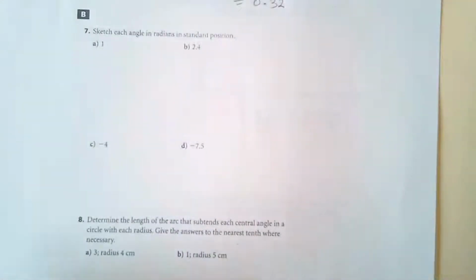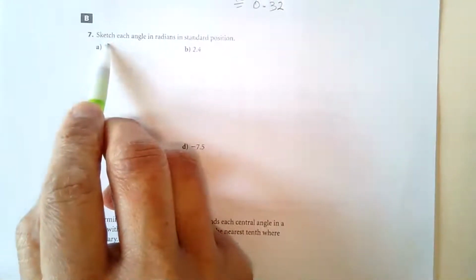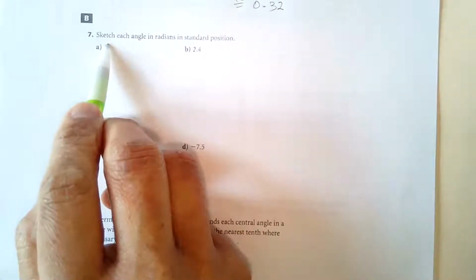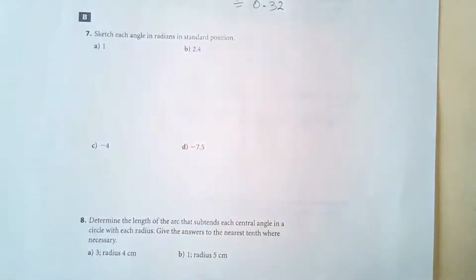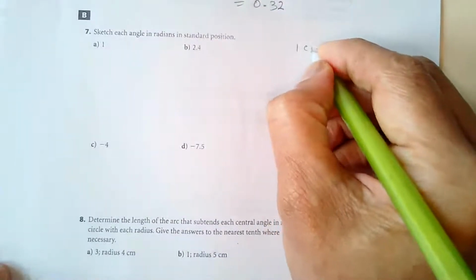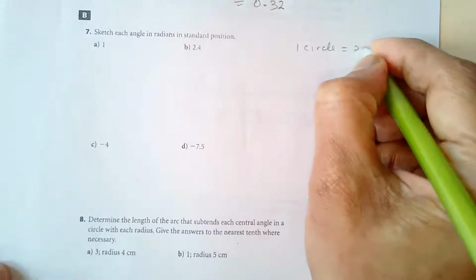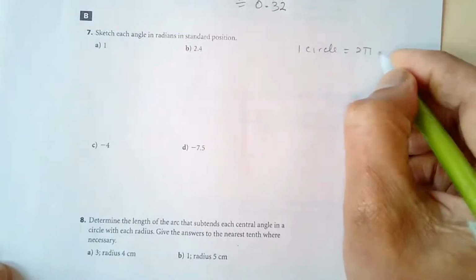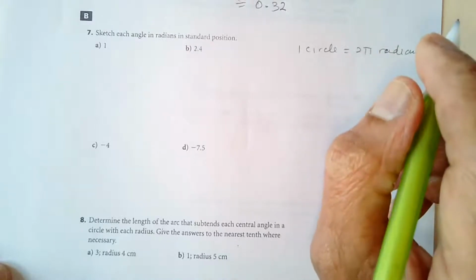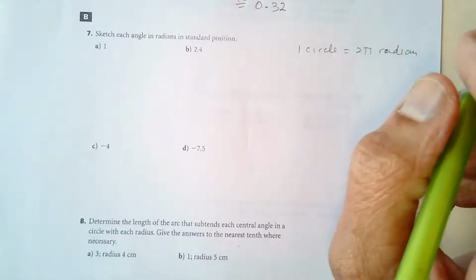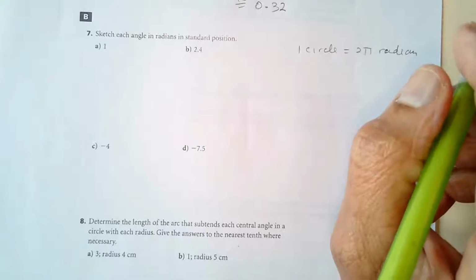So question 7, sketch each angle in radians in standard position. Now, a measure of 1 radian is approximately 1/6 of the circumference, right? Because remember we said that 1 circle is equal to 2 pi radians.